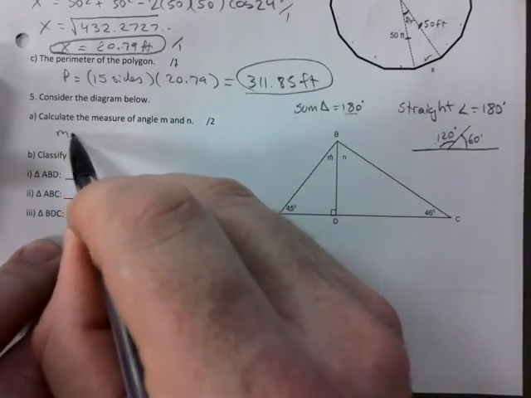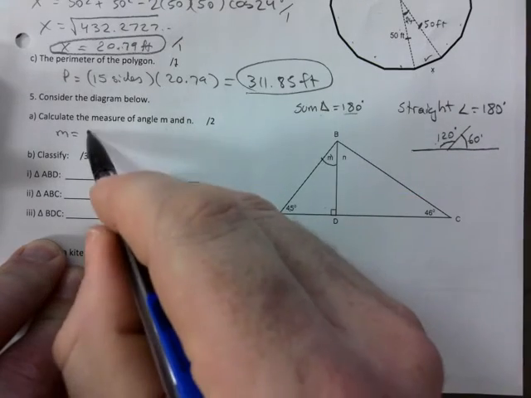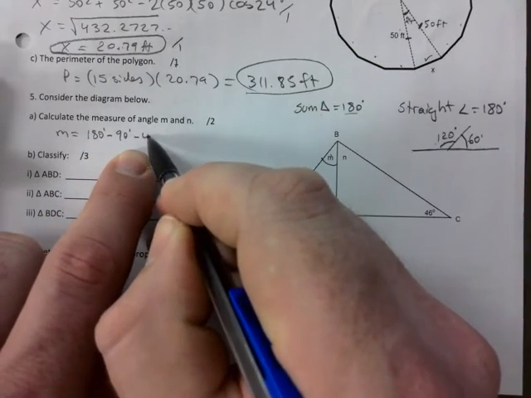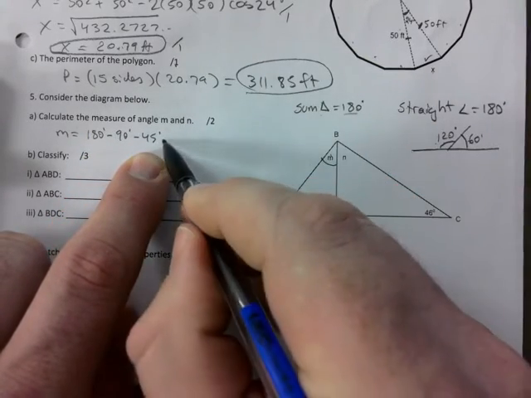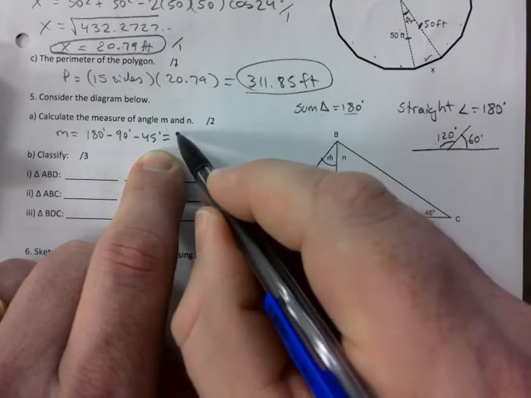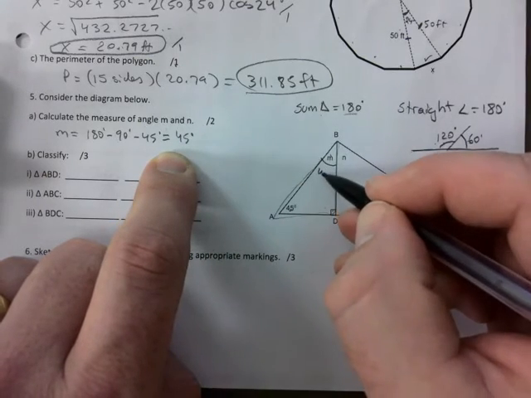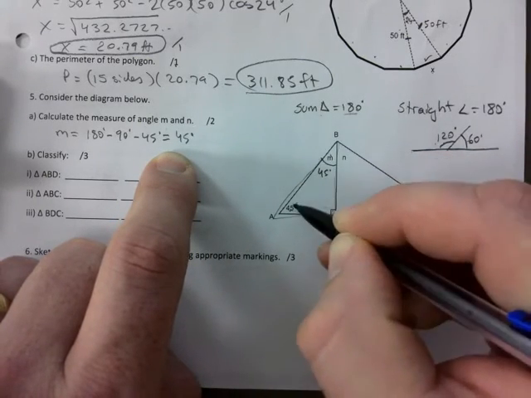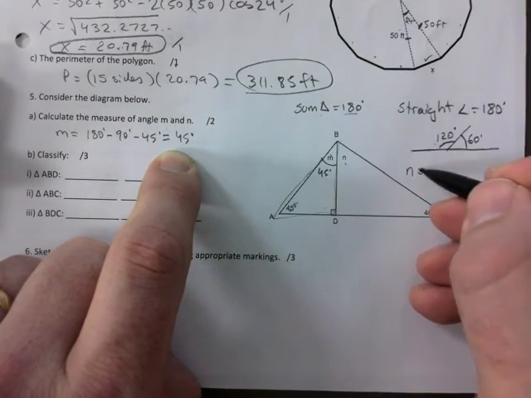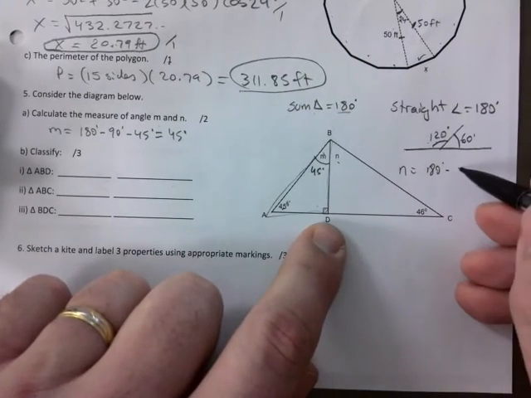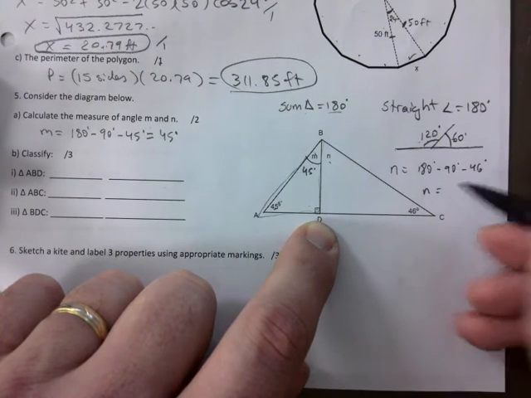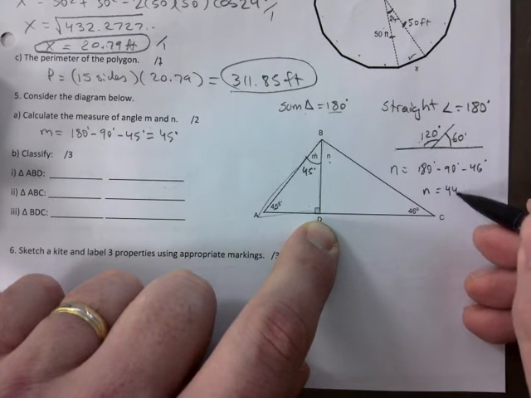Calculate angle M. This one here. I'm just going to go 180 minus the 90 minus the 45 that is here. And what do you end up with? I'm just focusing on this triangle here. You end up with 45, right? What's so special about that? We'll see in a bit. And over here is 180 minus the 90 here in this corner minus the 46. What do I end up with? 44, right?